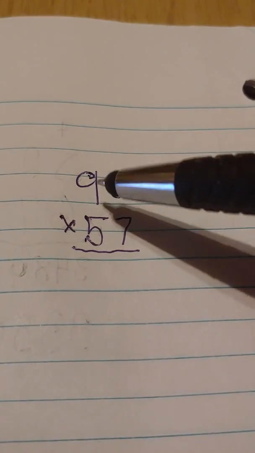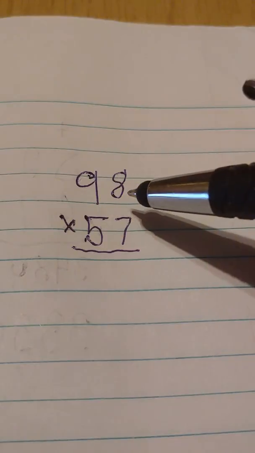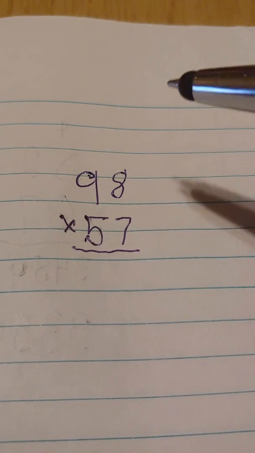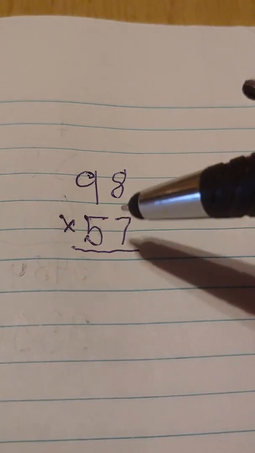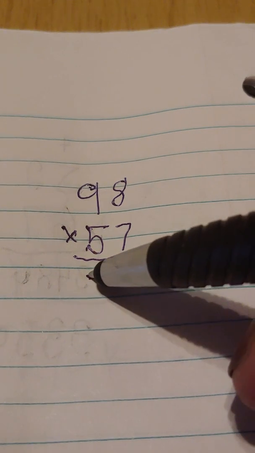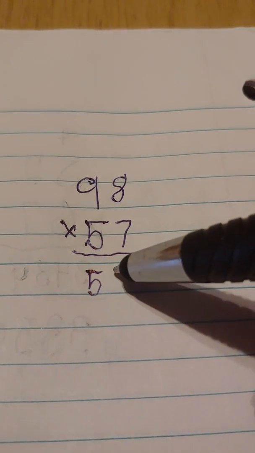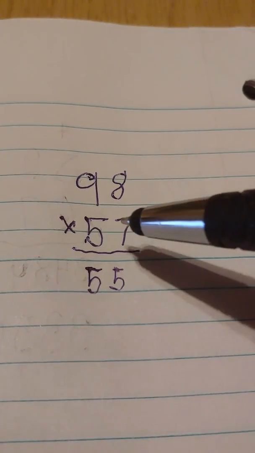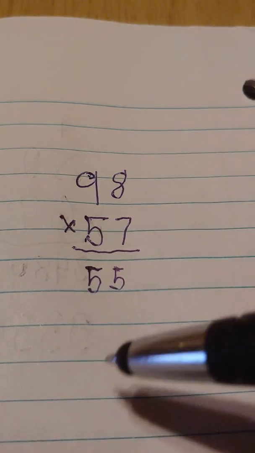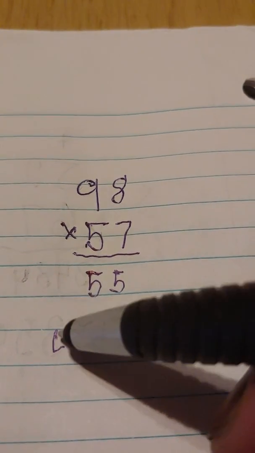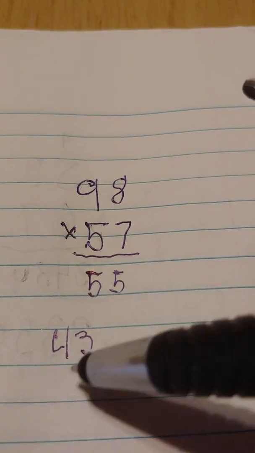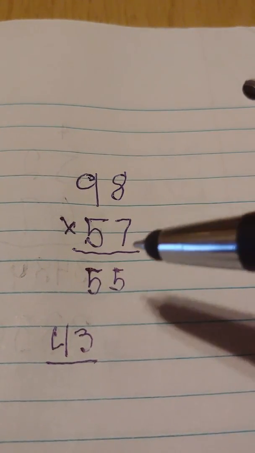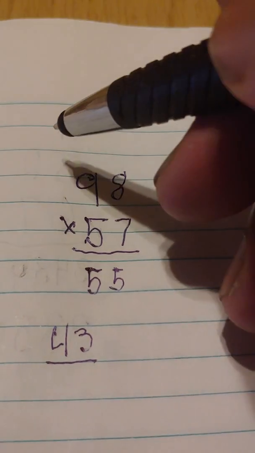This is 2 away from 100. So assuming that your answer doesn't go over 100, the second part, you can very easily just subtract 2 from the answer, like this. And so it would be 55. Now, the difference between this number and 100 is going to be 43. That's called the complement, because 57 and 43 equal 100.